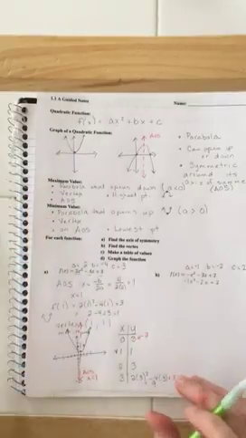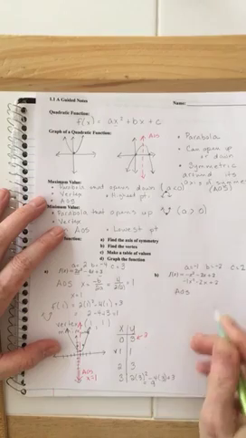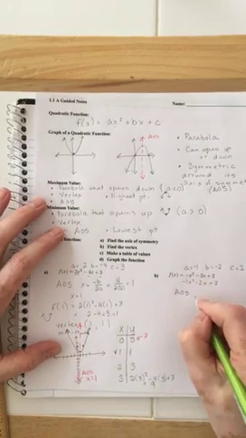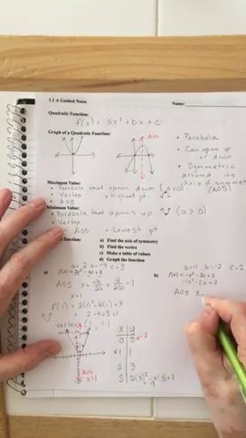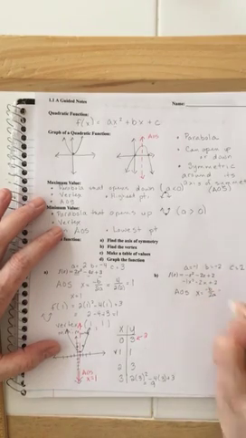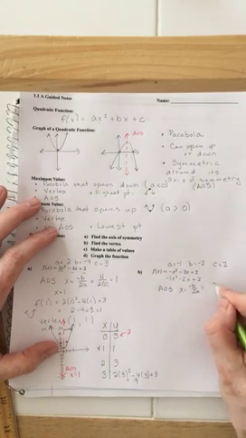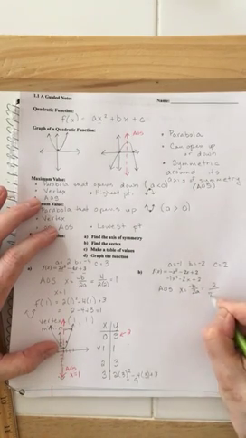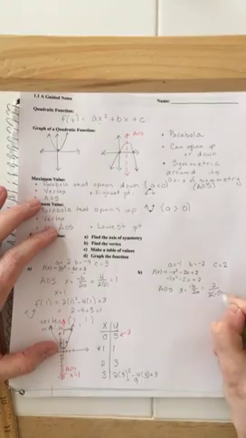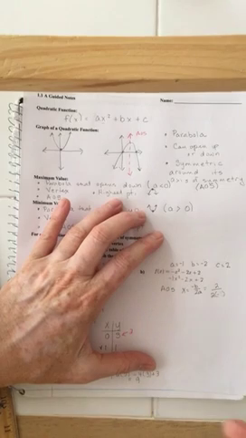Let's do the same thing for this problem over here, finding our axis of symmetry. X is equal to the opposite of B over 2 times A. The opposite of -2 is +2. Oh my goodness. That should be a -1.